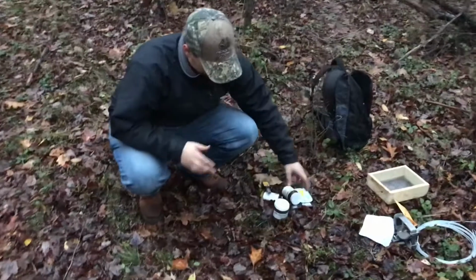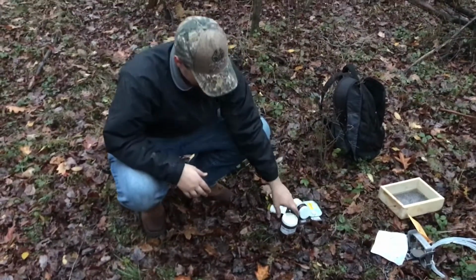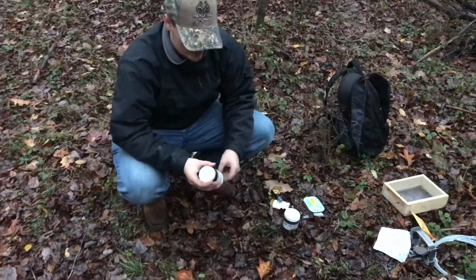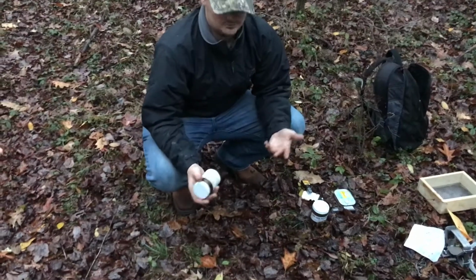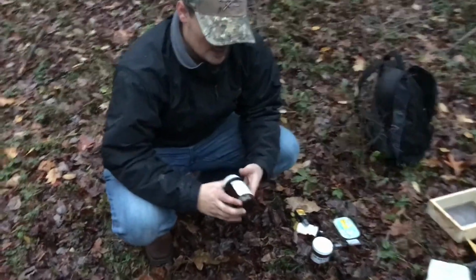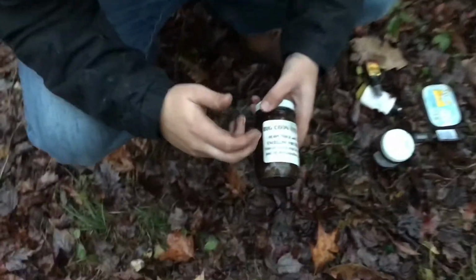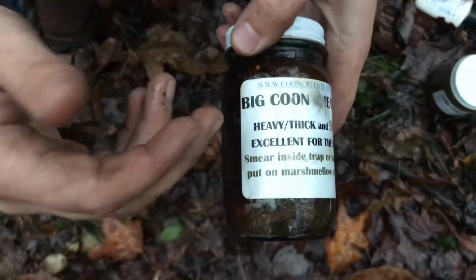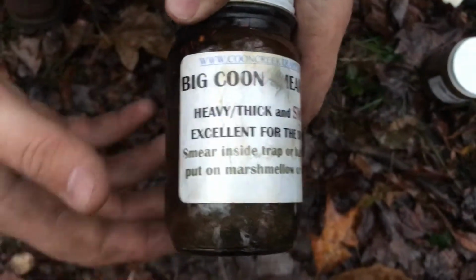You'll have different types of baits and lures for each animal. We'll start off with raccoon. Raccoon, they eat anything, everything out of your garbage as well. But what I have the most success with is a sweet sort of bait.